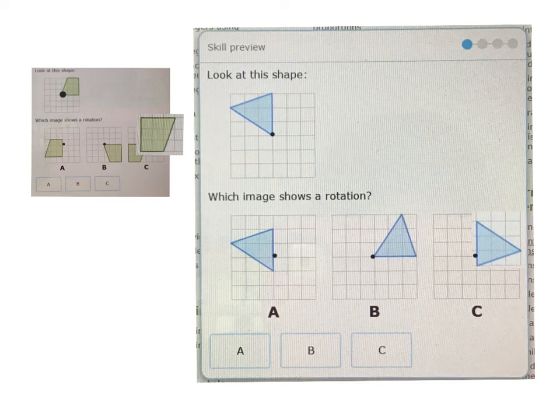That kind of looks like C, but I think C is actually just a flip. This is not the rotation because I noticed that the long line is on that side, so it's on the wrong side for it to be a rotation. I think C is a reflection. This one is, I think, with the line of symmetry being there.